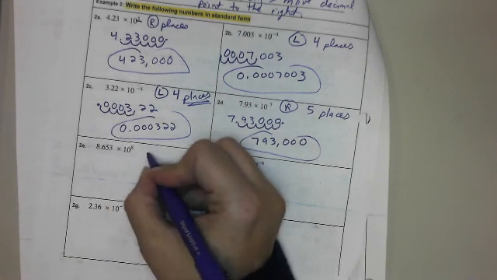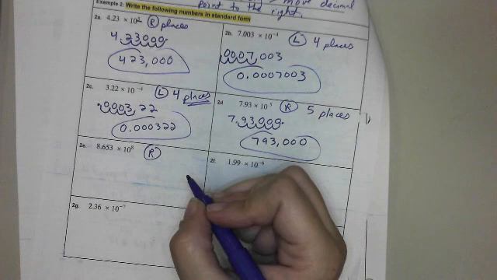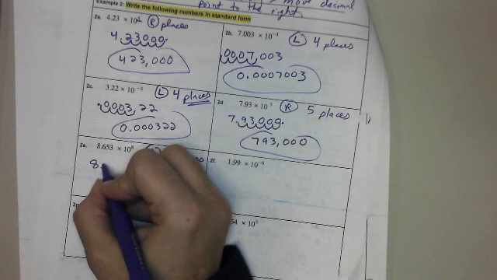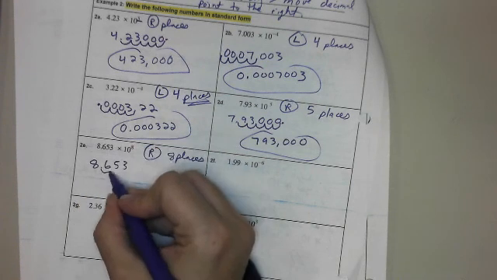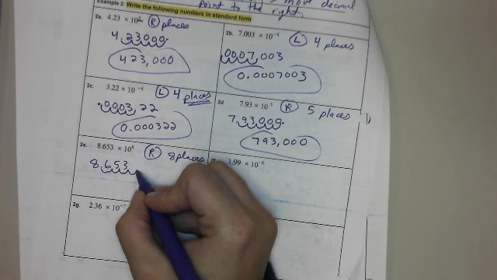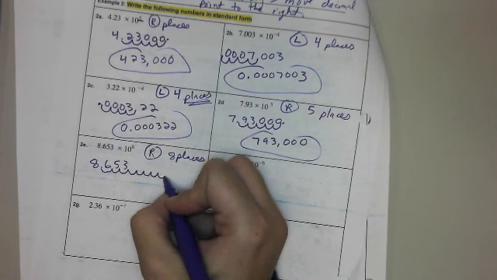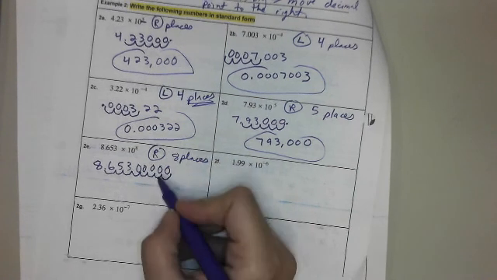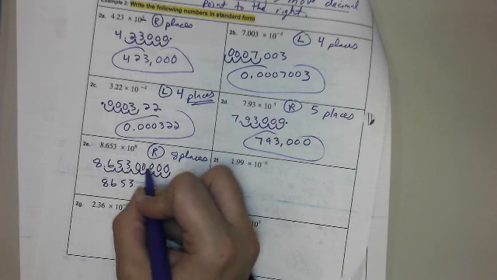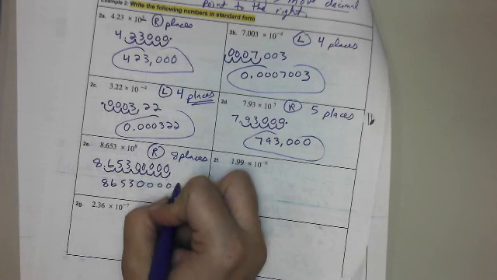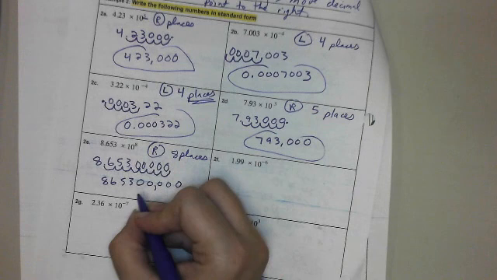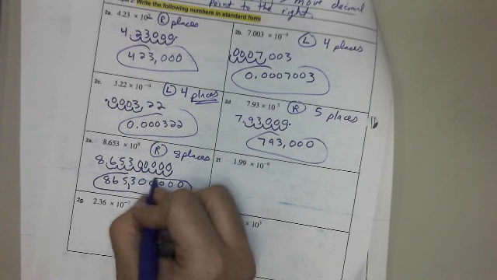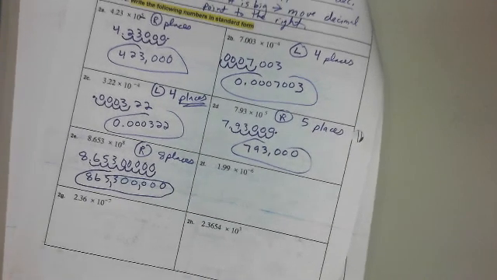8.653 times 10 to the 8th. We are going to go ahead and move that right, and we're going to move it 8 places. Okay? I have 8.653, and we're going to go 1, 2, 3, 4, 5, 6, 7, 8. So we have quite a few zeros we have to fill in. Okay, so that's going to be 8,653 and then 1, 2, 3, 4, 5 zeros. Okay? Again, we're talking about the number of places.